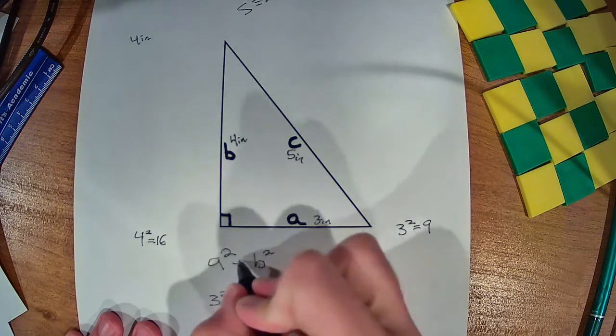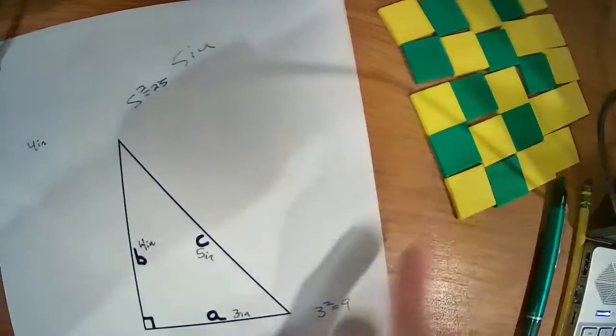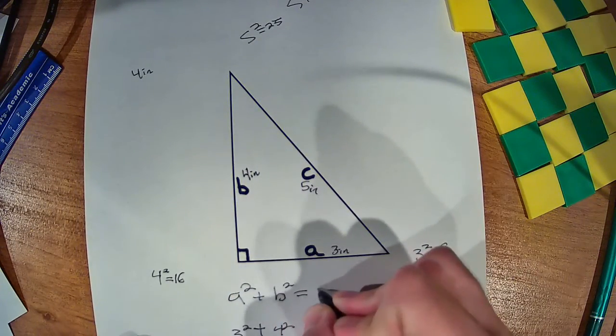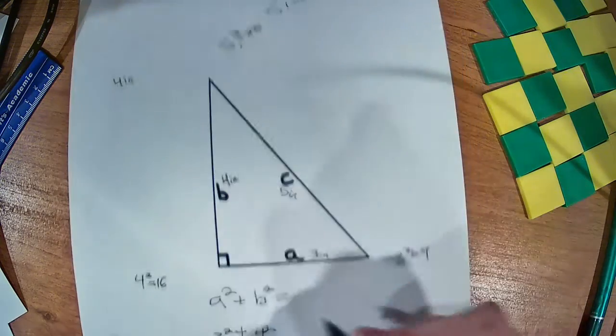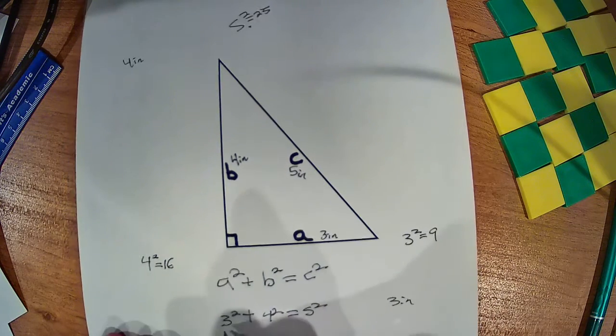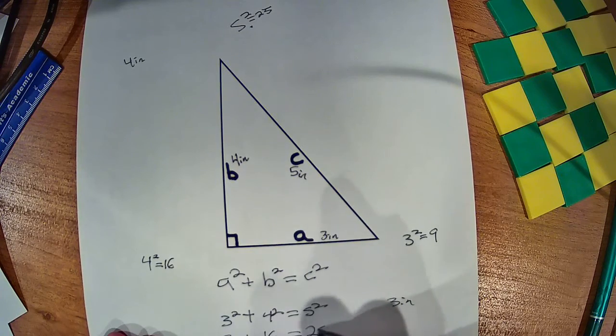We just added them all together, right? That's how we got all this. So we added that all together, and we got 5 by 5, or 5 squared. 9, 16, make 25.